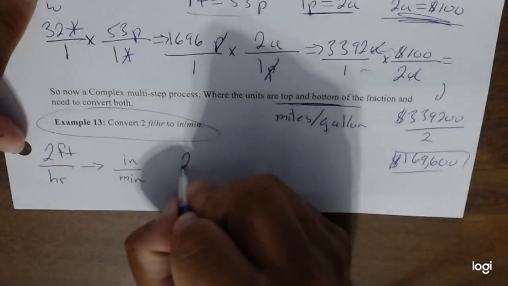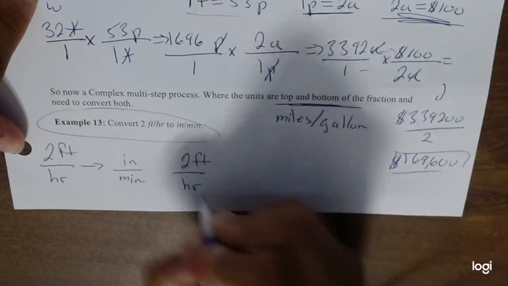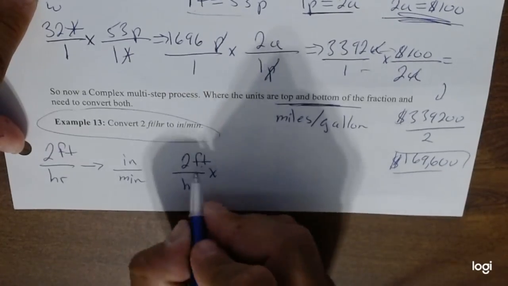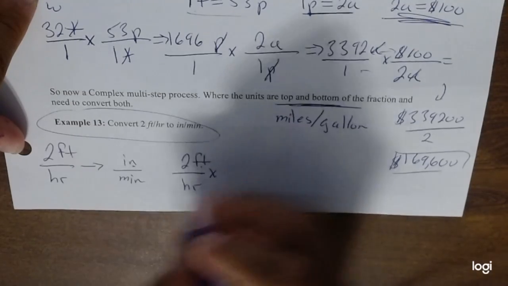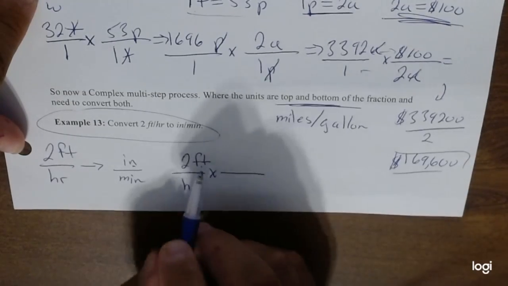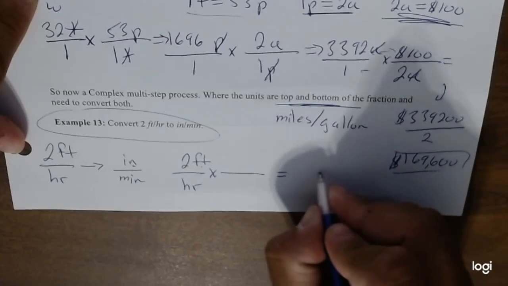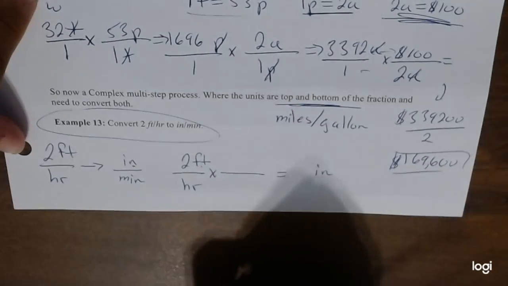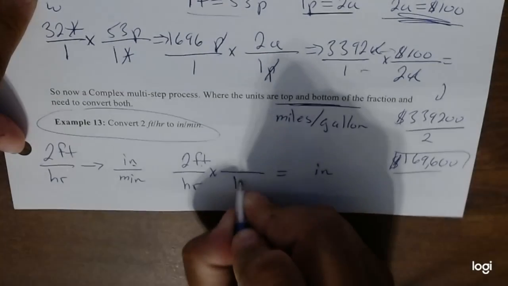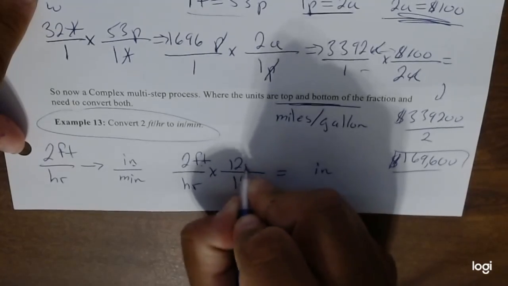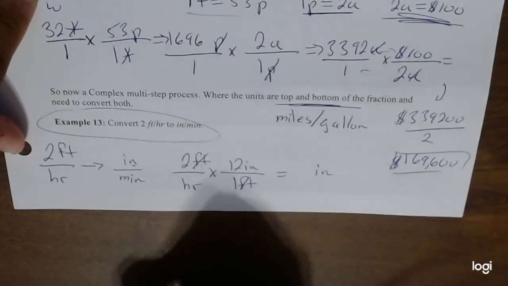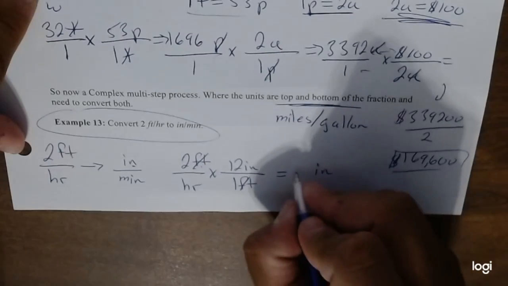Okay. So I'm just going to have 2 feet per hour, right? My goal is to go from feet to inches. So what equivalence do I know that goes from feet to inches? Well, we talked about that earlier, right? For every 1 foot, there are 12 inches. So those cancel out. So 2 times 12 gives you 24.